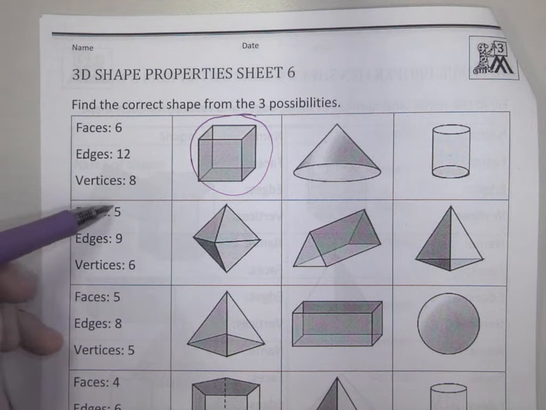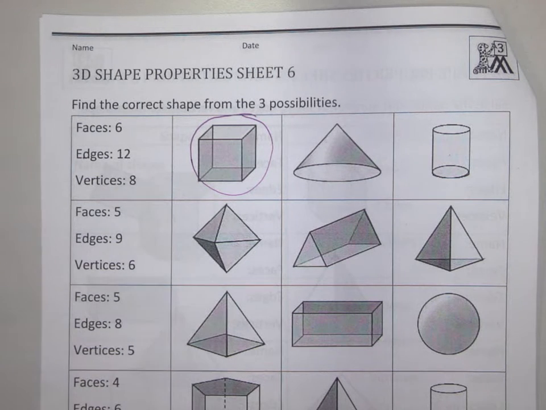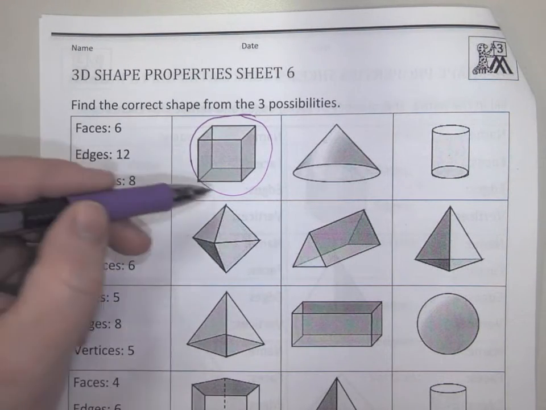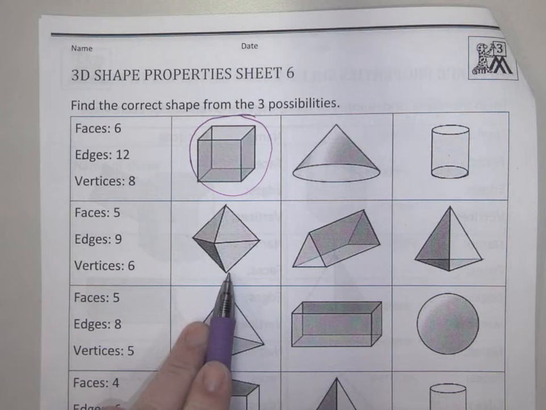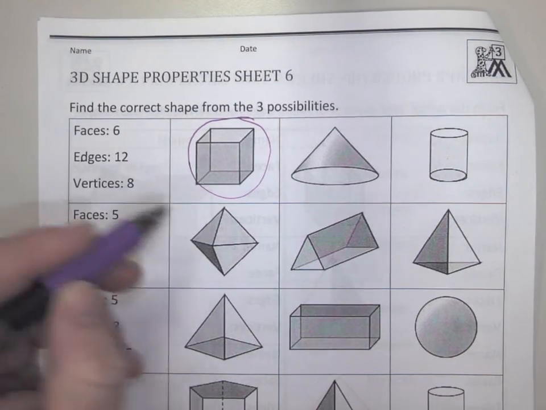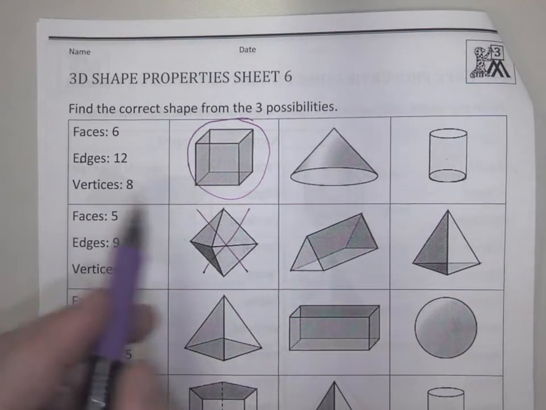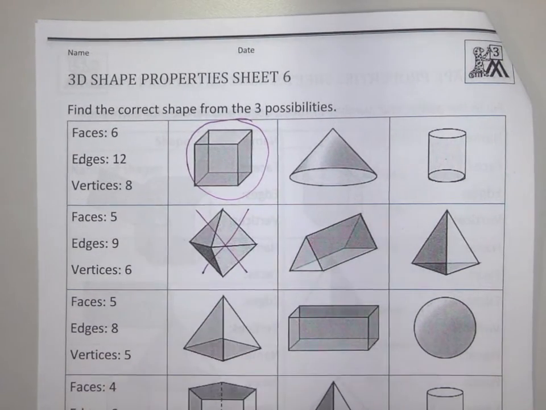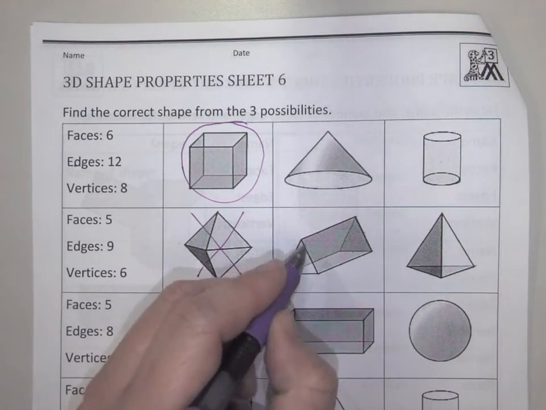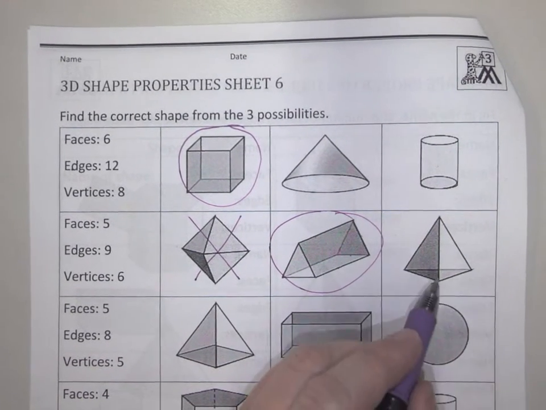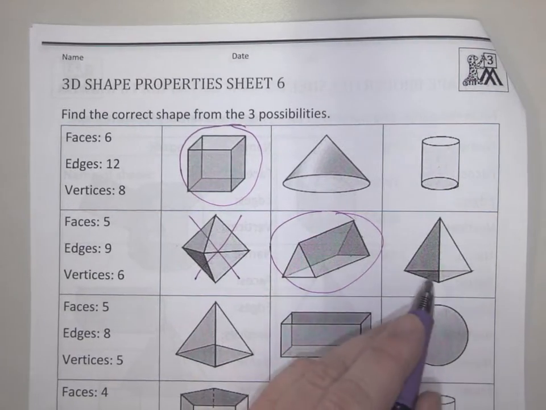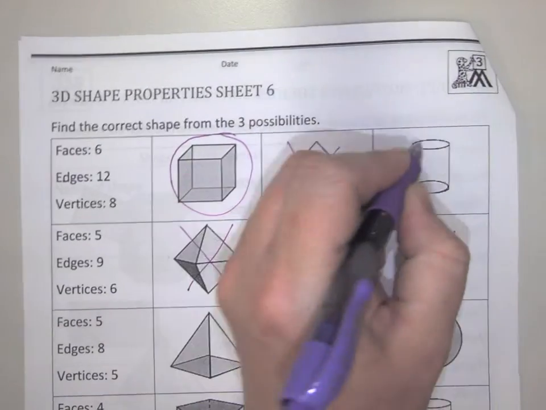For the next one, we have 5 faces, 9 edges, and 6 vertices. So here we would have 1, 2, 3, 4, 5, 6 vertices. However, we don't have 5 faces because we would have more. Here we have 1, 2, 3, 4, 5 faces, 1, 2, 3, 4, 5, 6, 7, 8, 9 edges, and 6 vertices. So this one will work. This one only has 6 edges and 4 vertices, and only 4 faces. So this one does not work, right? So these didn't work.